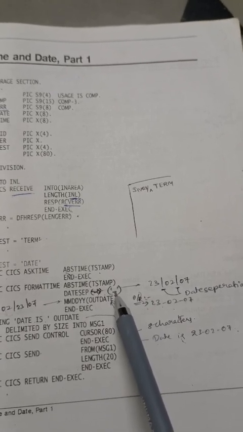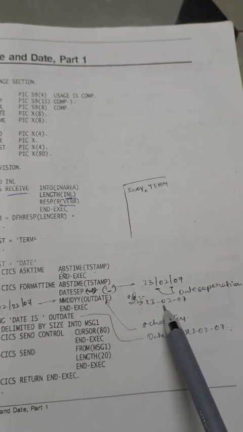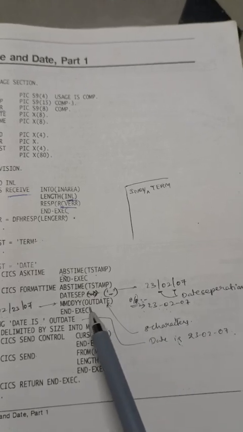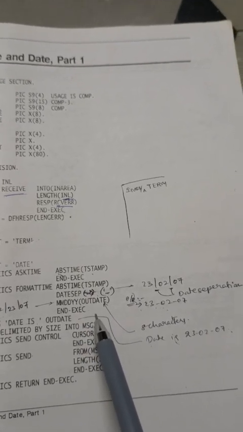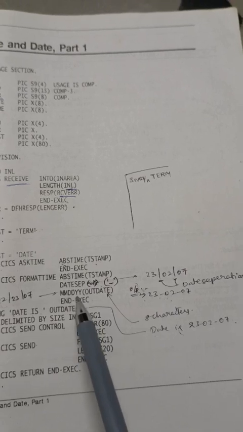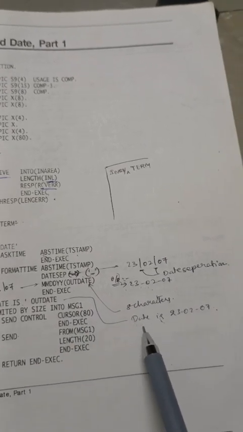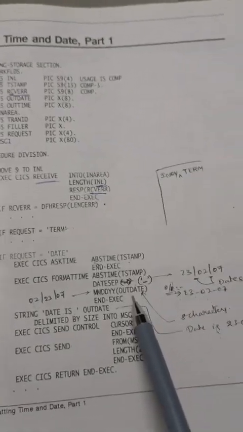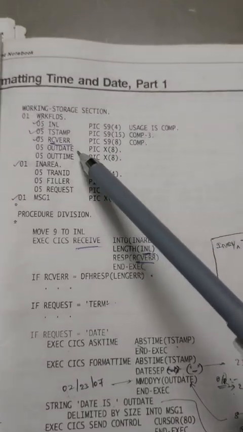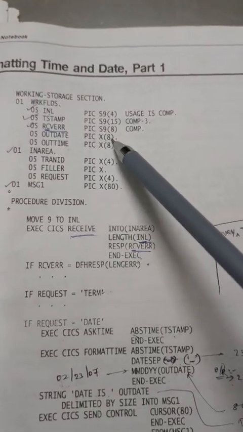You can pass a star. It will place the star here instead of the iPhone. And this is the format we are going to pass: output date and MMDDYY out date format, and you can store it into a working storage variable. That's why out date. What is the out date format here? I declared it like a picture X of 8.